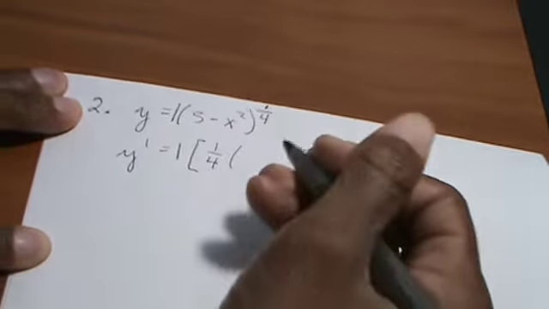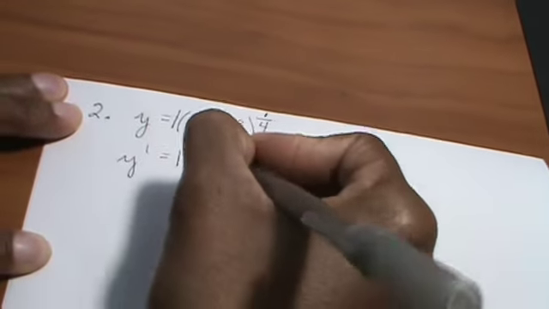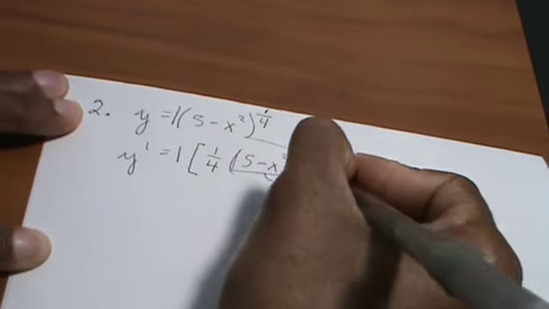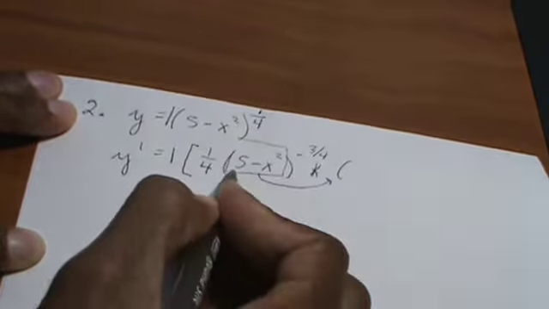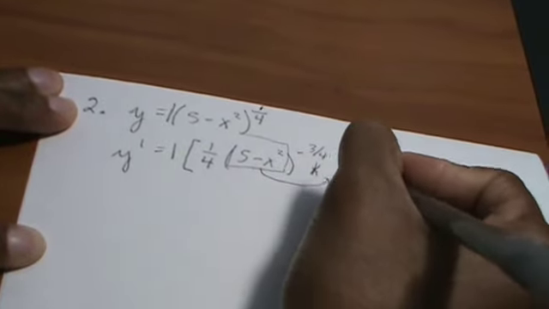Inside has to stay the same. This is your brick. 5 minus x squared. And then that brick has to disintegrate. You're always going to be multiplying by the derivative of the brick, which is 0 minus 2x. So minus 2x.